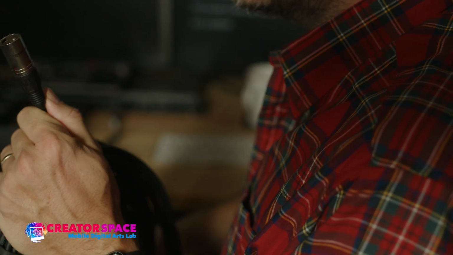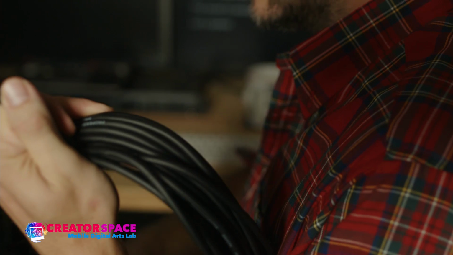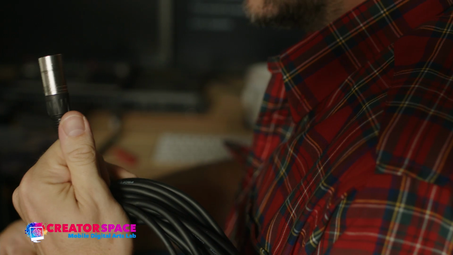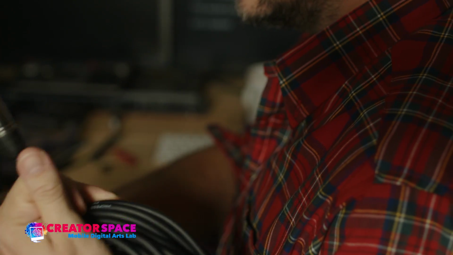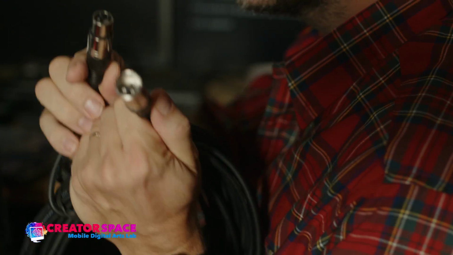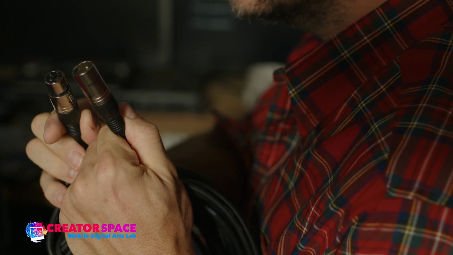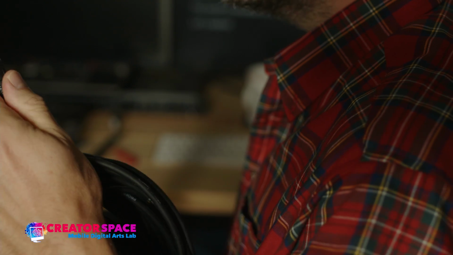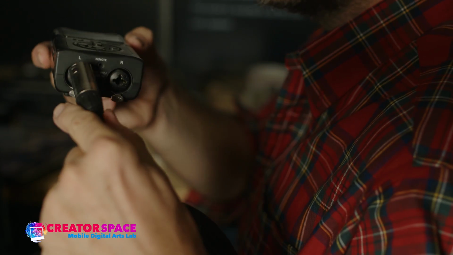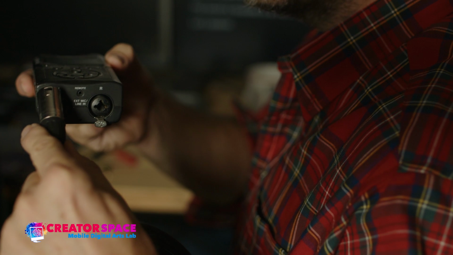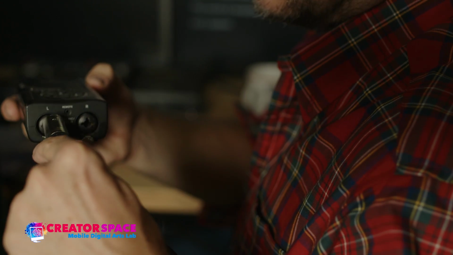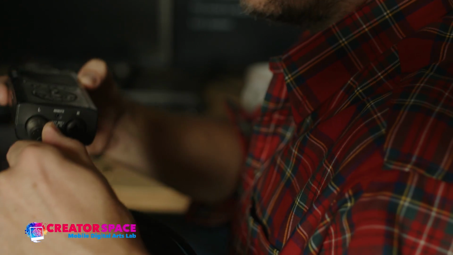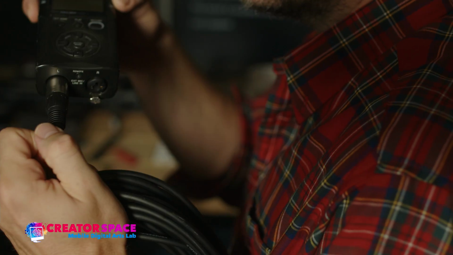Right? So there's going to be the 2 ends. Now the female end's going to go to the microphone, and then this end here, the male end's going to go to the sound recorder. So I would just basically get this, decide whether you want it on the number 1 or 2, left or right, and oh, I gotta put it in the right way. Click it in, and then that's it.